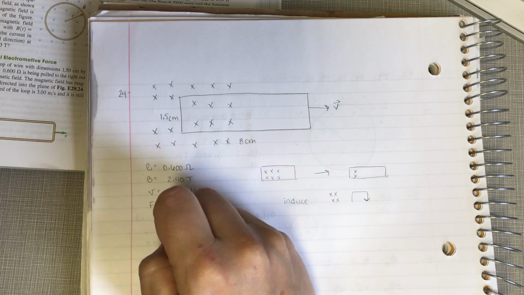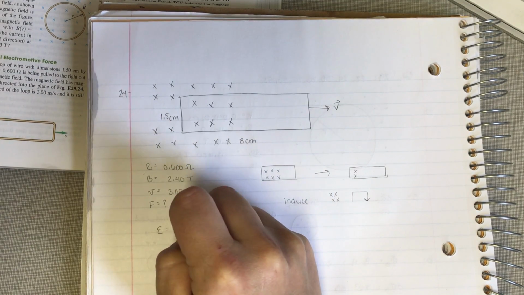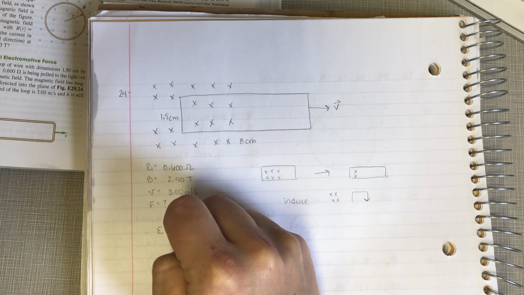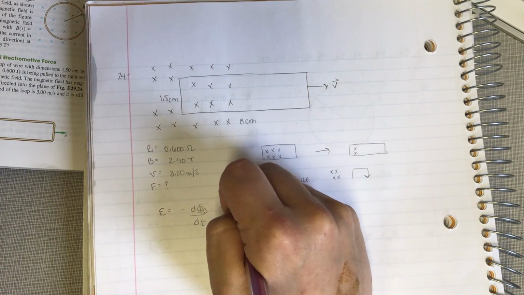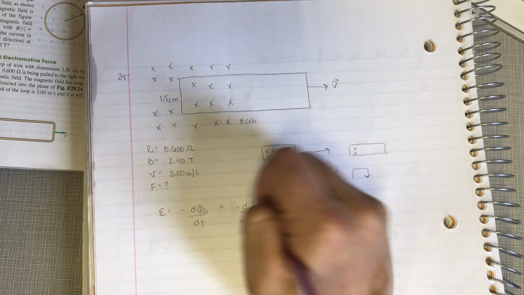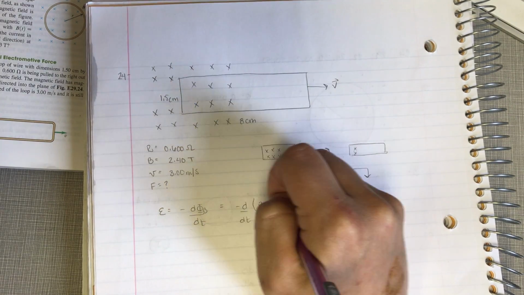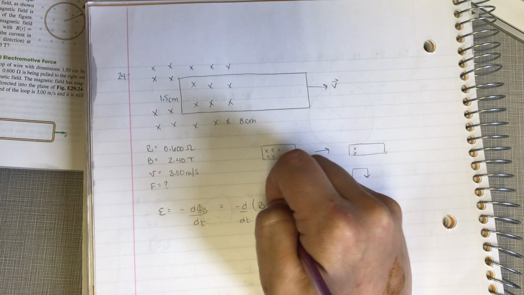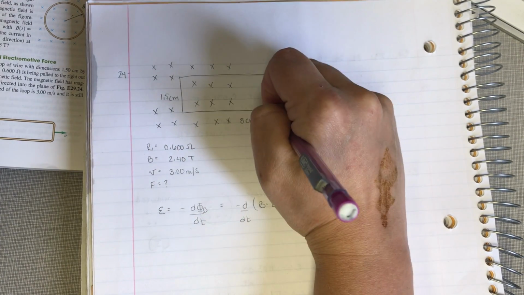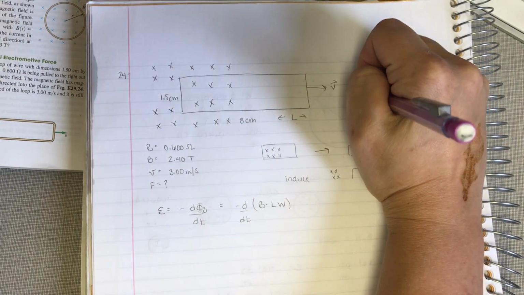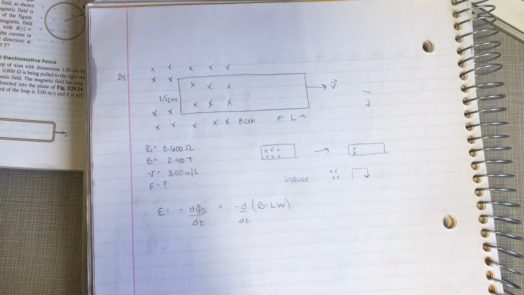and our EMF is minus d flux dt. So it's going to be minus d dt of our flux, which is B times the area, which is length times width. We're going to call this the length, and the width the short side.